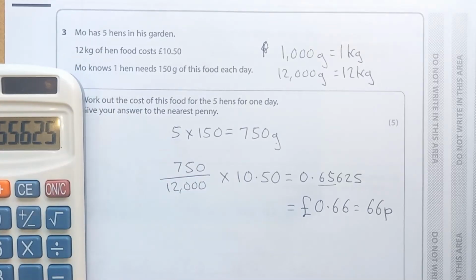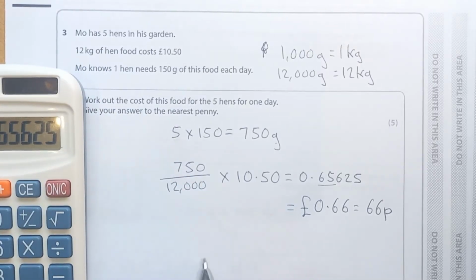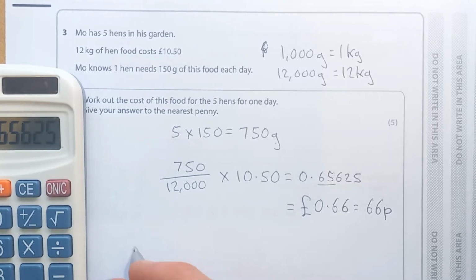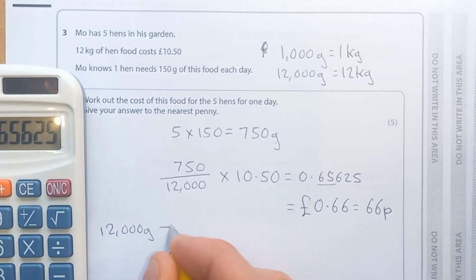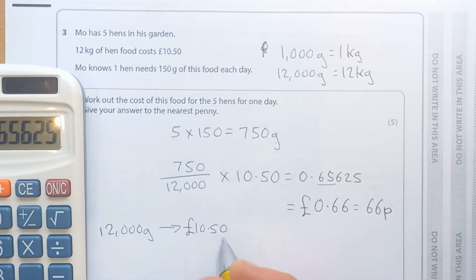Okay. What we could do is we could do it slightly differently, and we could say, well, we know we've got 12,000 grams, costs £10.50.